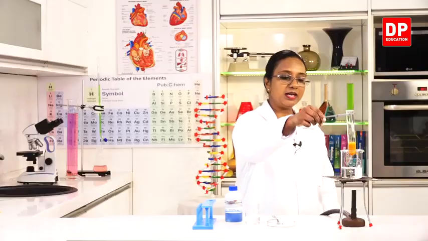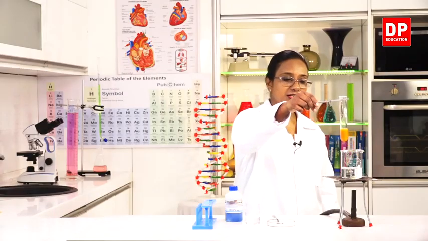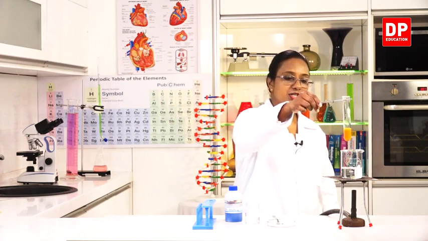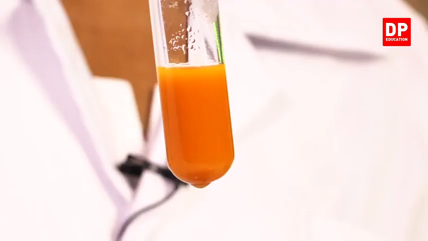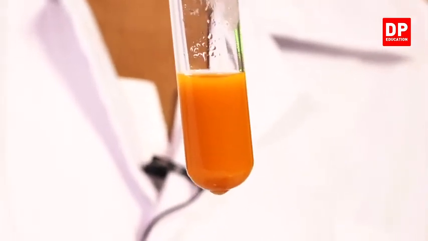Now you can see the color change clearly. The solution has become brick red in color and the precipitate will deposit at the bottom of the solution.